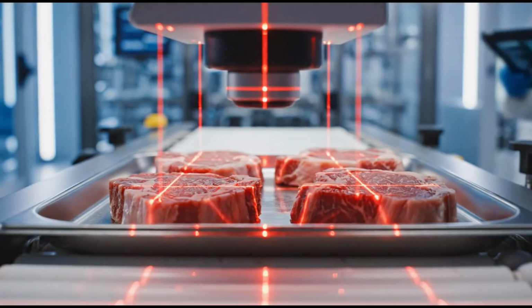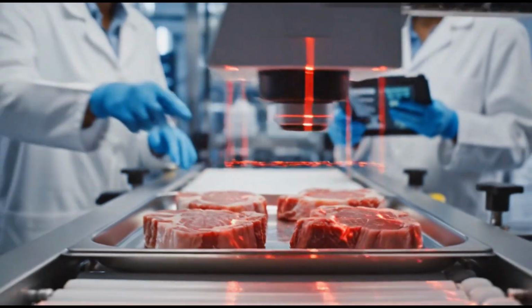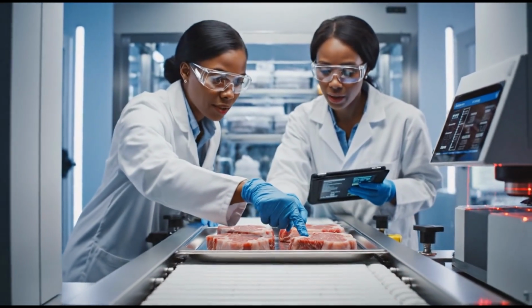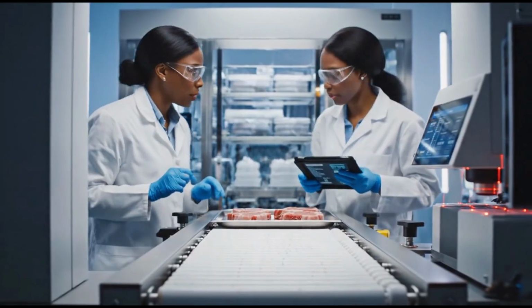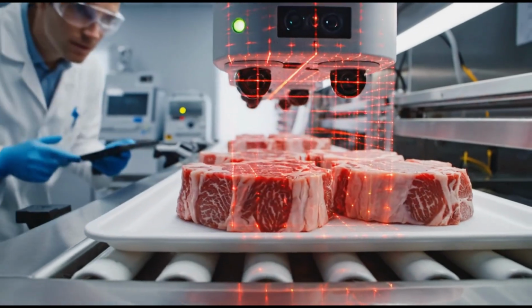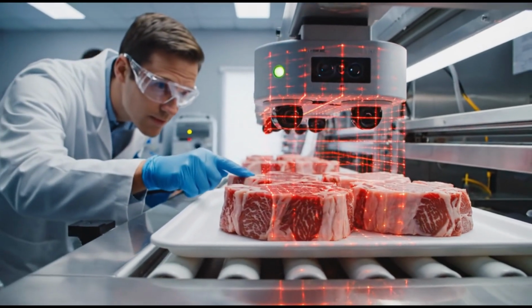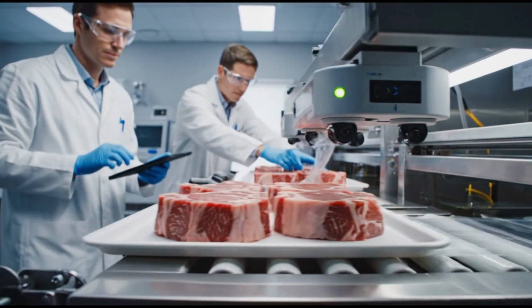Structure confirmed. The texture profile matches the target aesthetic. The sensors verify the dimensions. We can move them forward. Dimensions confirmed. Structure is flawless. Excellent. Sending to the next stage.